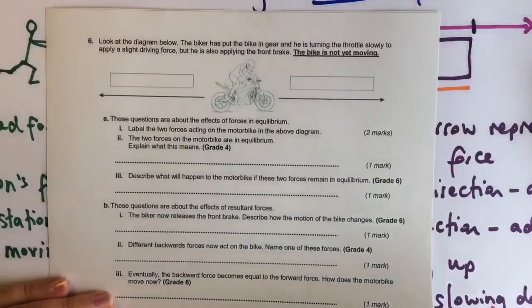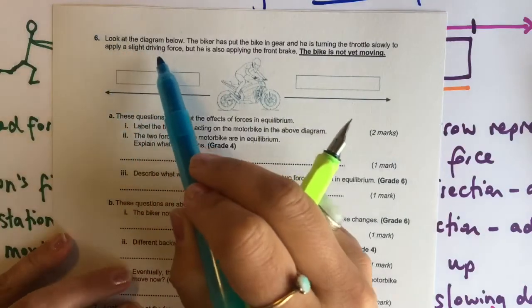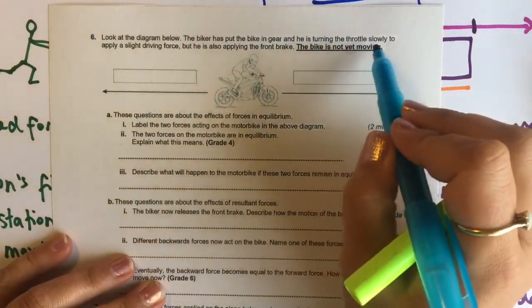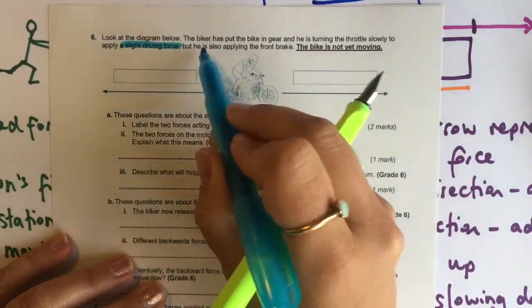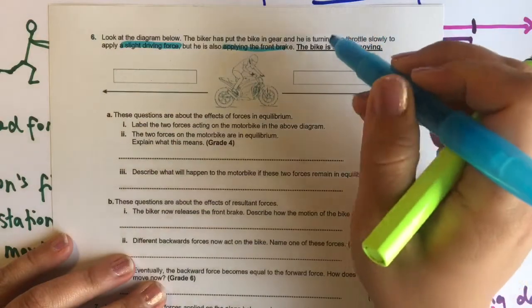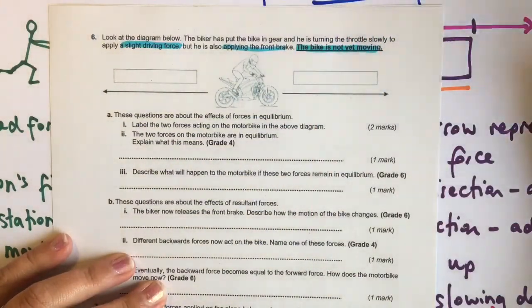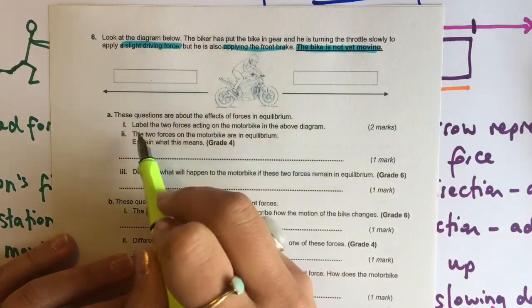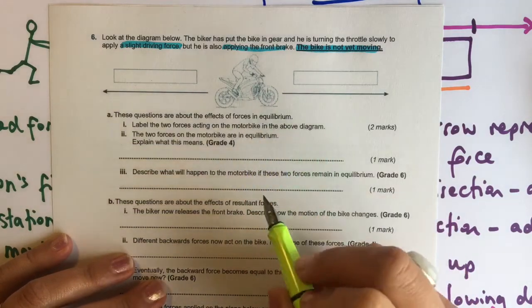These are the extension questions. So look at the diagram below. The biker has put the bike in gear and he is turning the throttle slowly to apply a slight driving force, but he is also applying the front brake. The bike is not yet moving. These questions are about the effects of forces in equilibrium. Label the 2 forces acting on the motorbike in the above diagram.